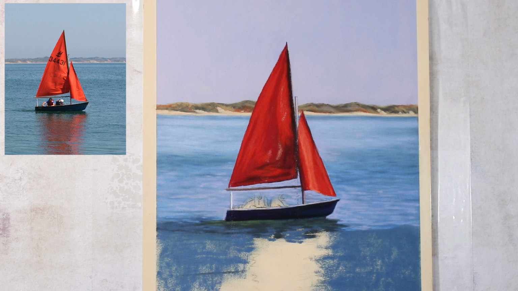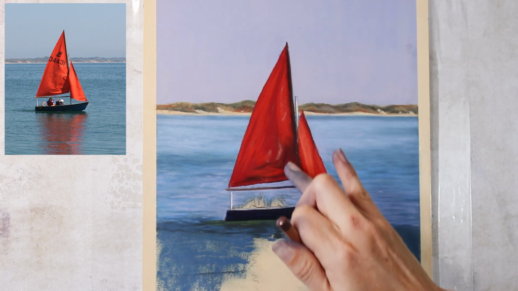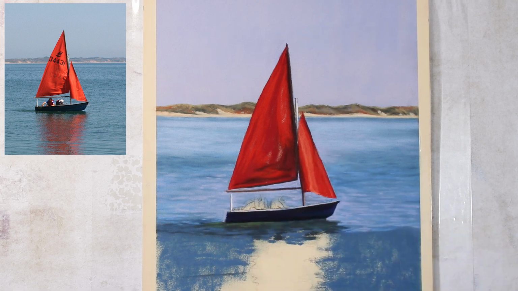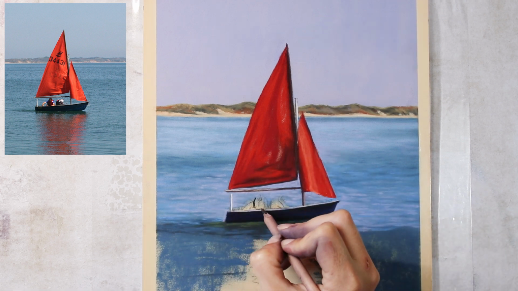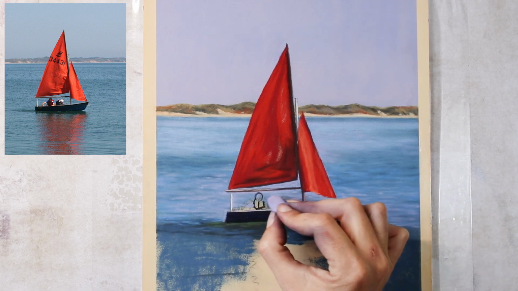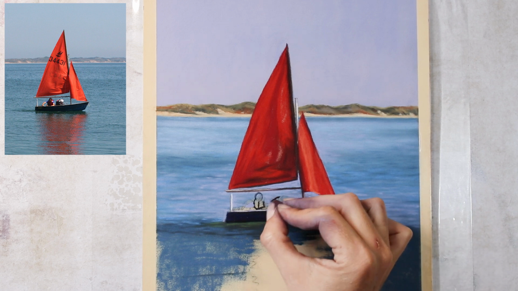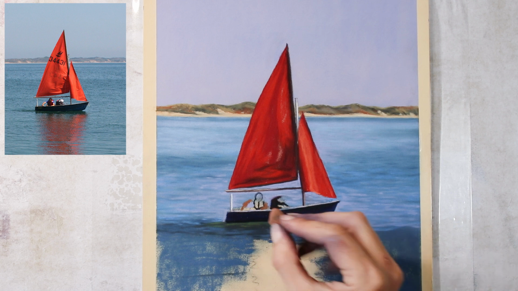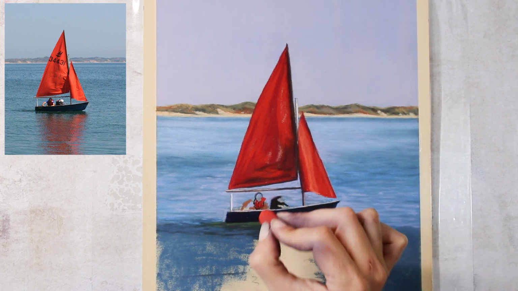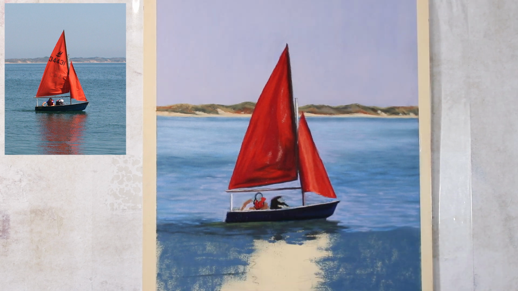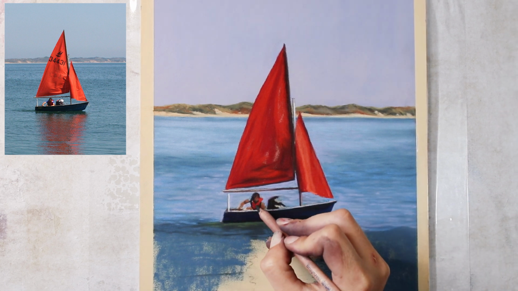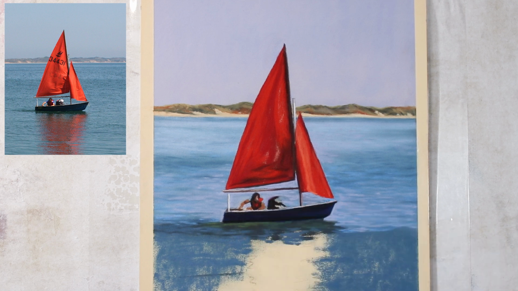And at this point I do pick up a little bit of pastel pencil just to help me with some of the very fine poles and the edges of the seals. But I'm still trying to bring in as much of my soft pastel sticks as possible. Just blocking in as best I can and then neatening up the shapes that I can see.